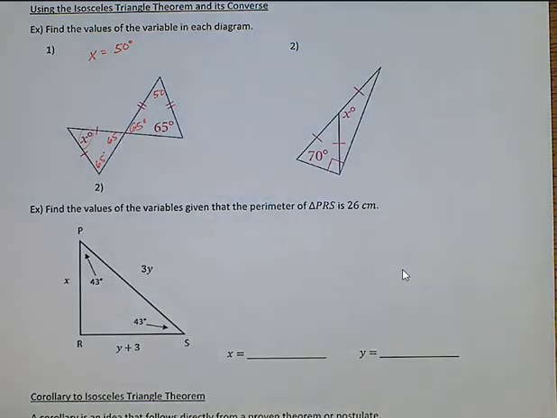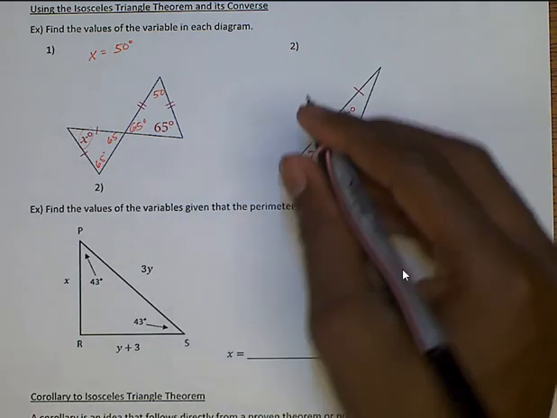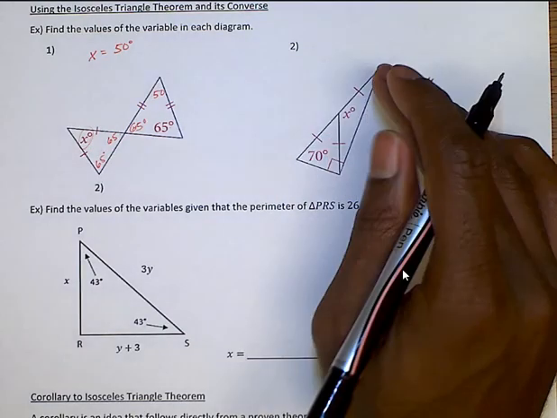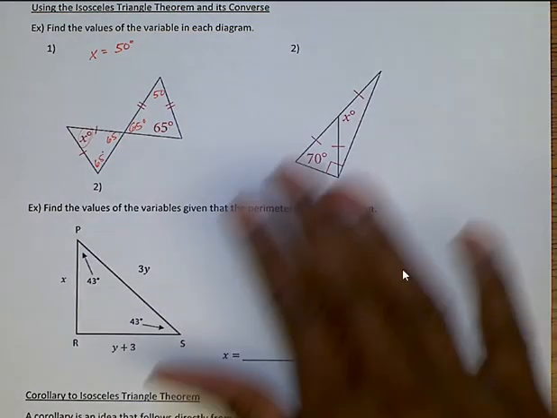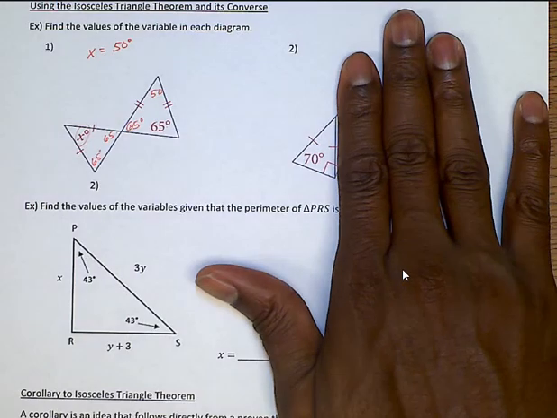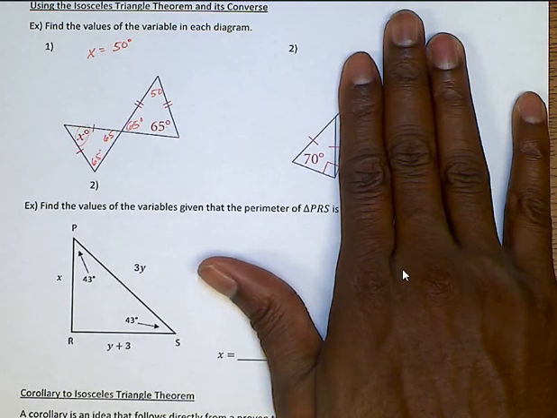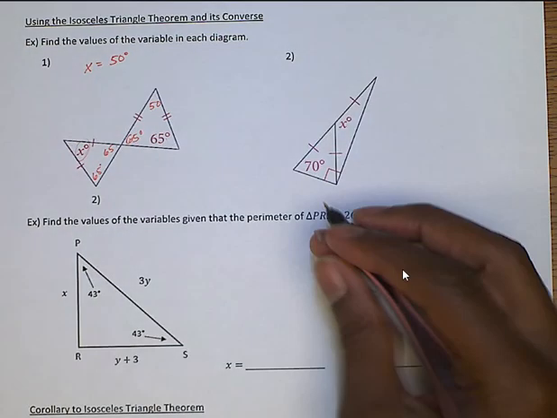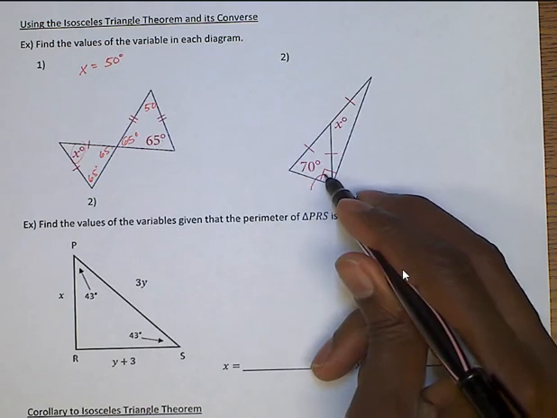Alright. Take a pause on number 2. Try it on your own if you can. Alright, so now looking at this, we can see we got two isosceles triangles here. We have this isosceles triangle, right, because the marking is there. So since this angle is 70, it makes this angle 70.